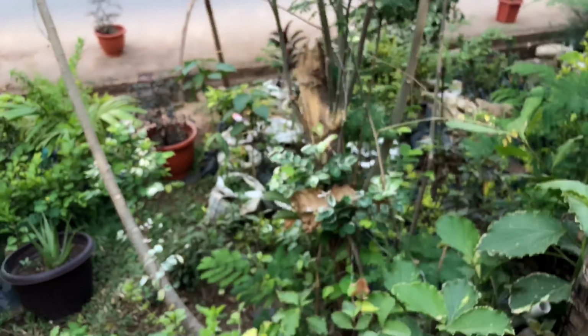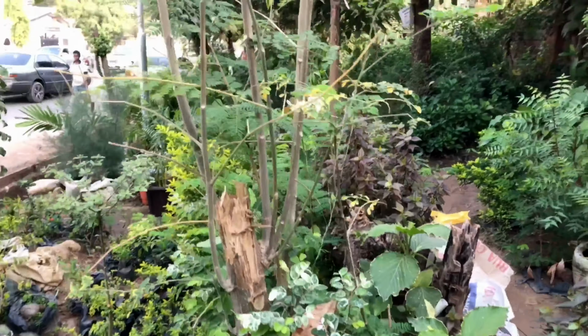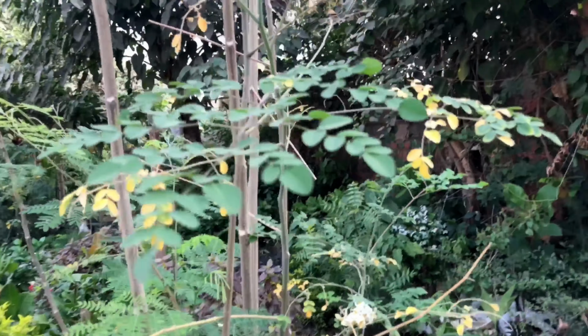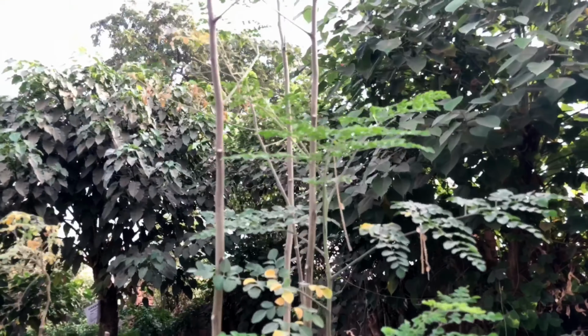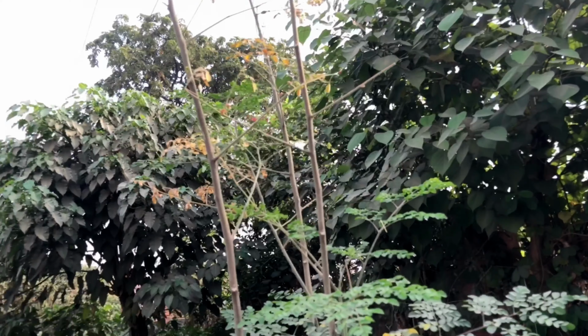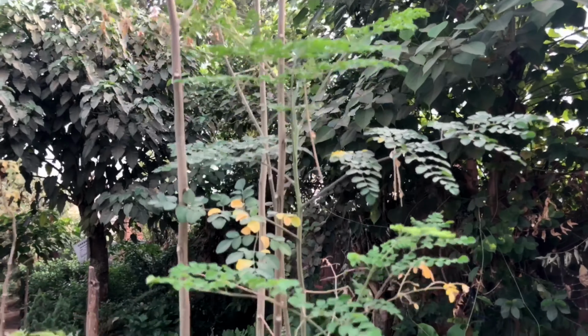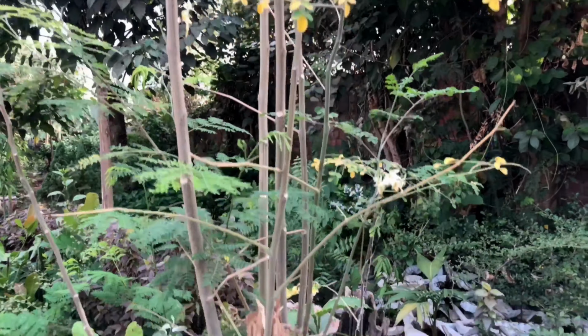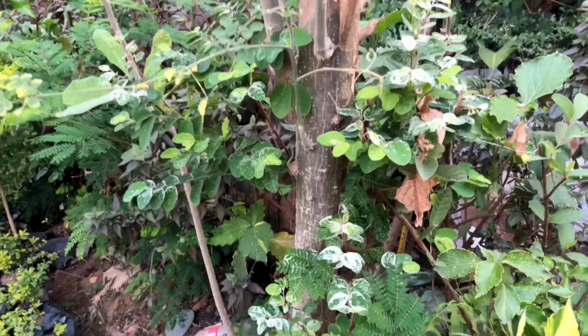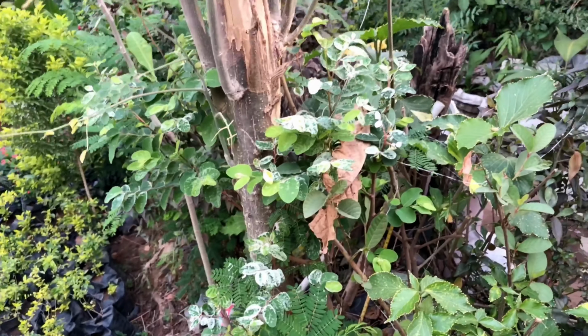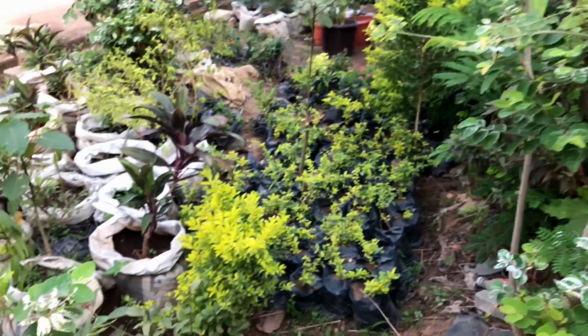You can see all the herbs that we have been using can be found here. That's moringa. Do you have the nursery? You don't have the nursery.